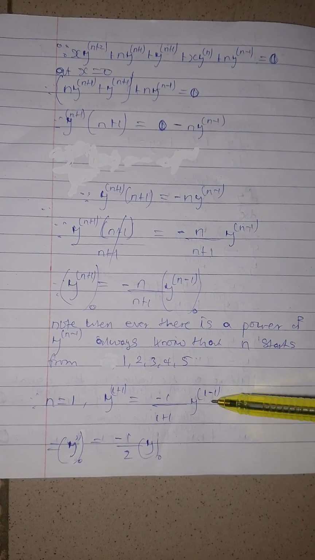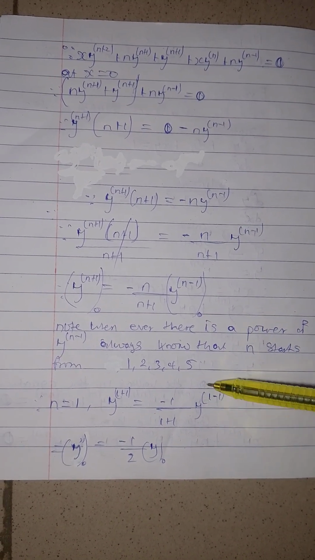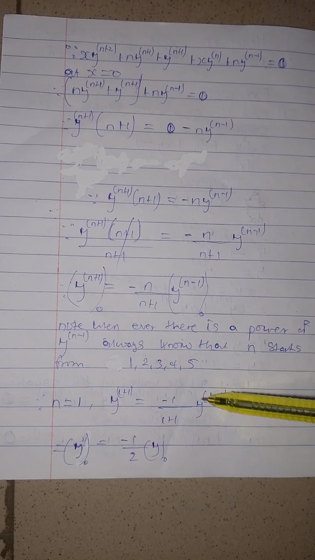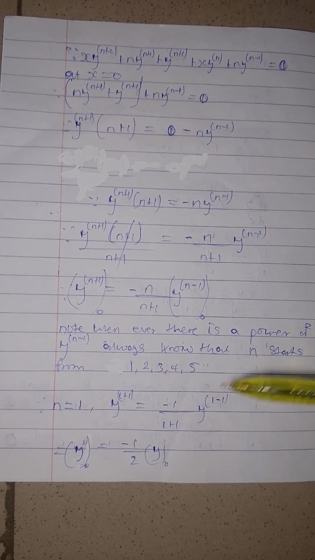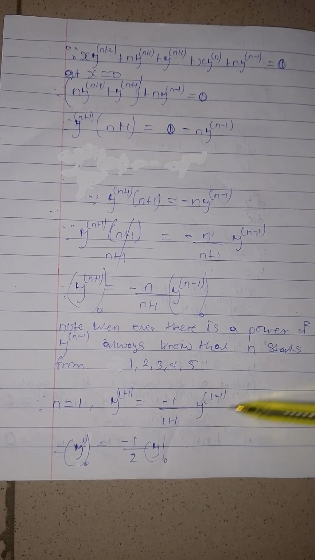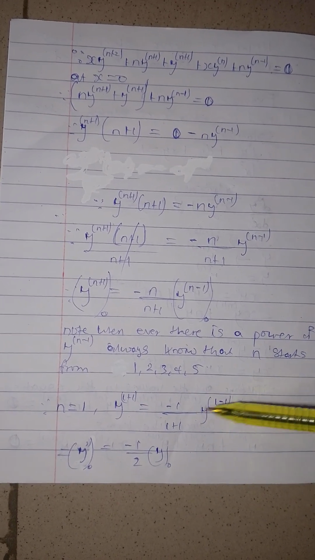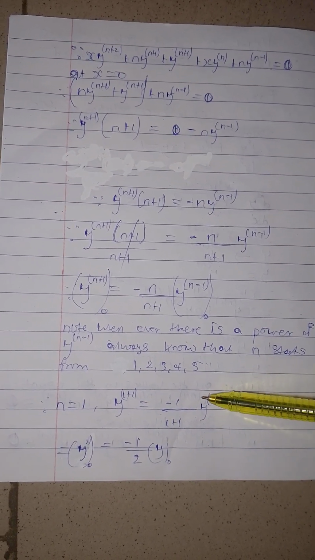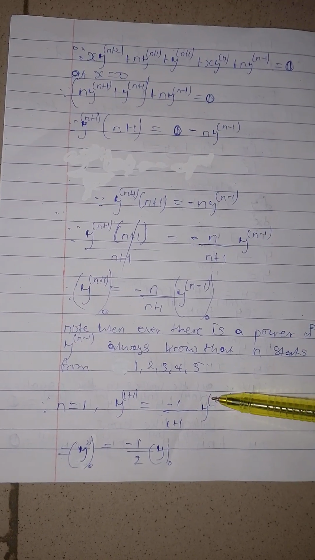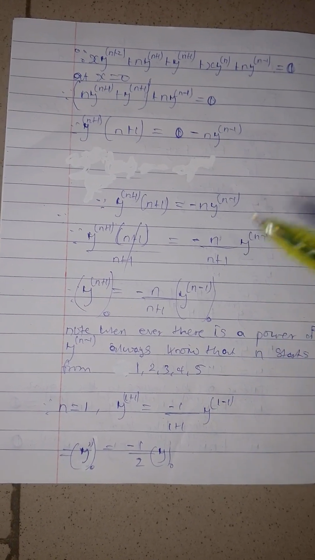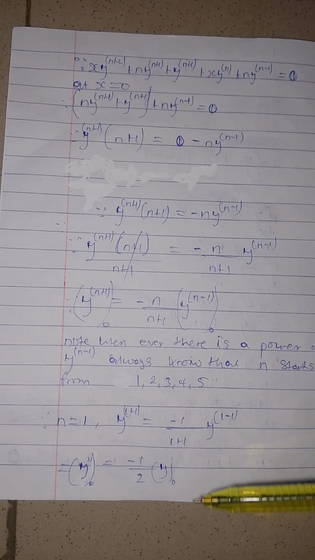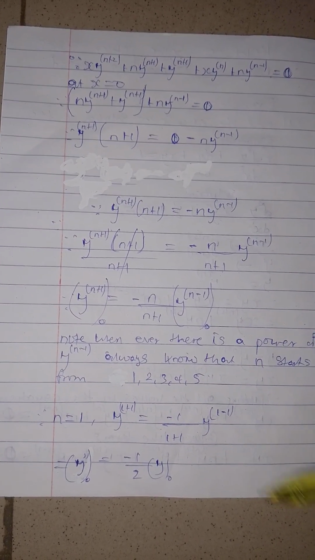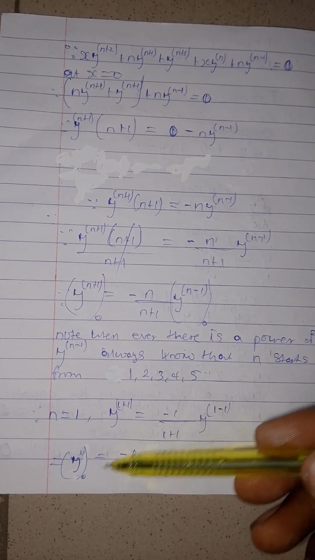So that's why I didn't obey the law of indices here, because 1 minus 1 is 0, and y raised by 0 is the same thing as 1. So if I equate this to be 1, I can't get y naught. You understand? So in power series you're only considering y prime naught and y naught. That is all. So this is the answer for y prime prime.